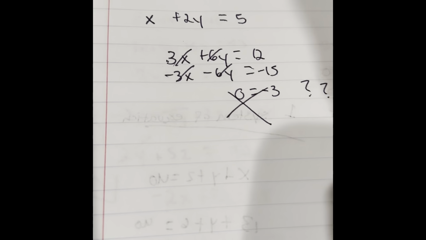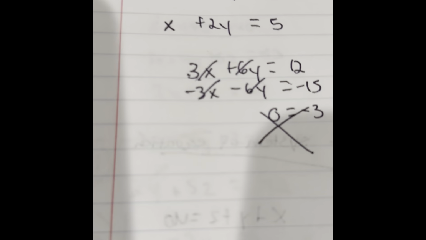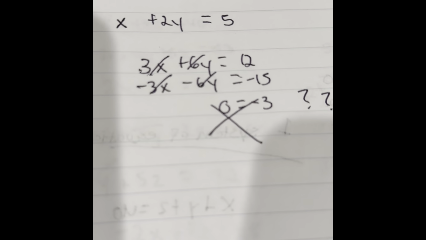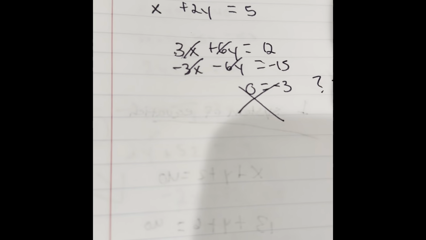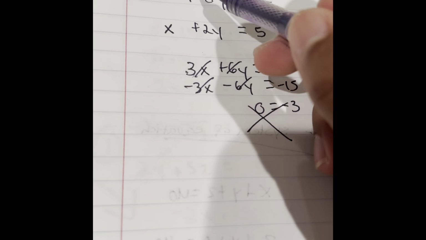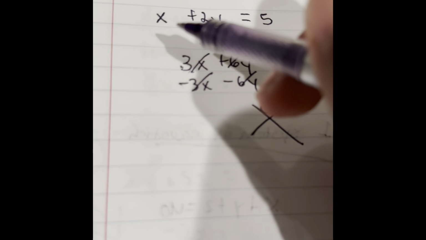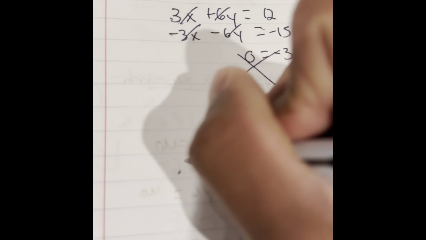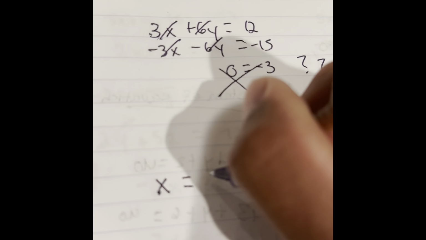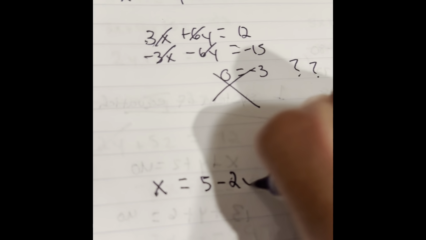So we can conclude that the twin that we got is the one that's lying. But just to double check, triple check, we can use the different method, which is substitution. And by doing that, you have to isolate one of the variables. And in this equation, it just makes it easy because x is already by itself and has no coefficient. So let's do x equals 5 minus 2y.